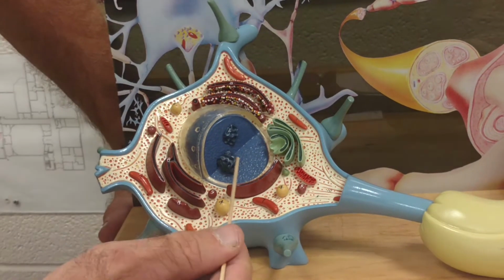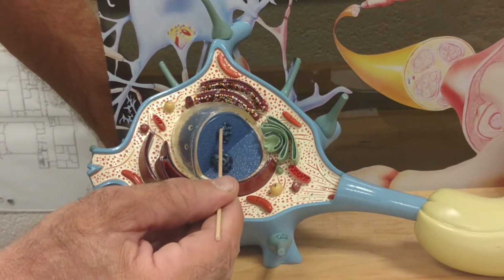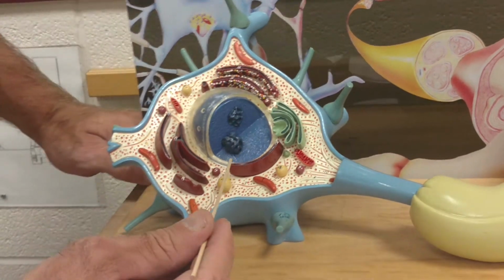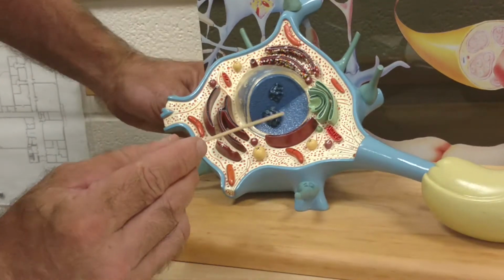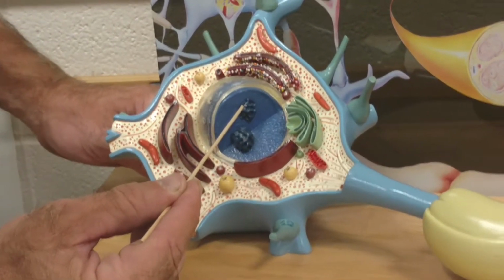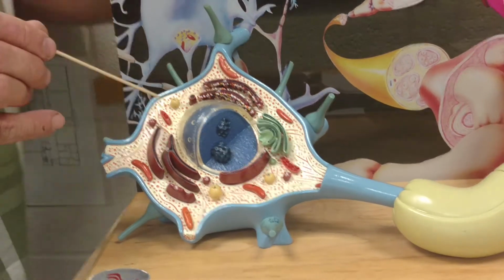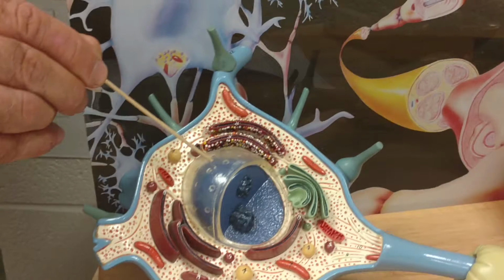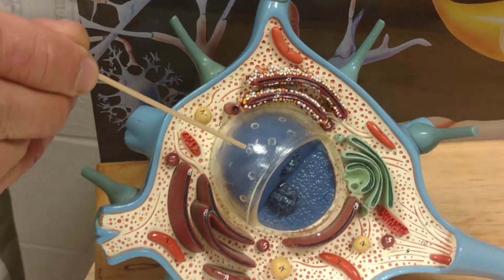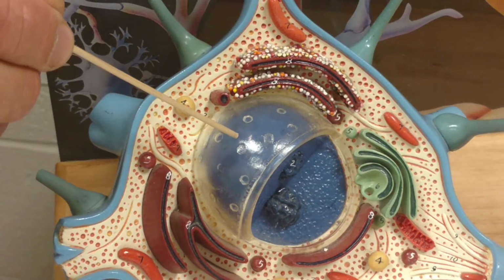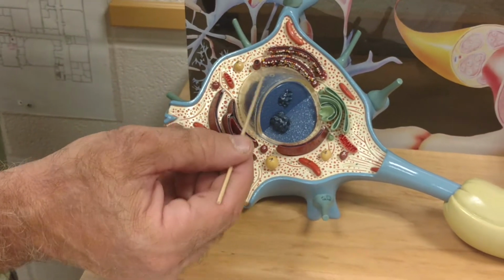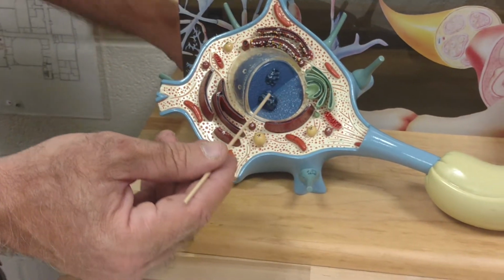Inside the nucleus are these darker staining areas called nucleoli, and they're numbered. You can see that number 2 right there. That number 2 is on a nucleolus. And by the way, you can see a number 1 right there through the nuclear membrane. Can you see that? That number 1 is the nucleus. So number 1 is the nucleus, number 2 is nucleolus or nucleoli.